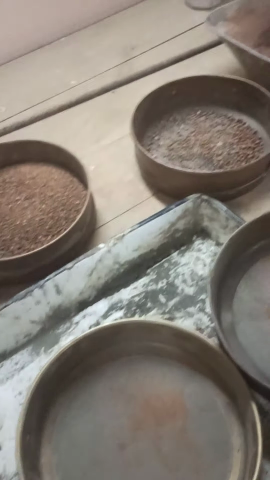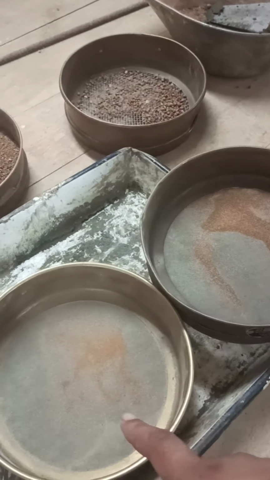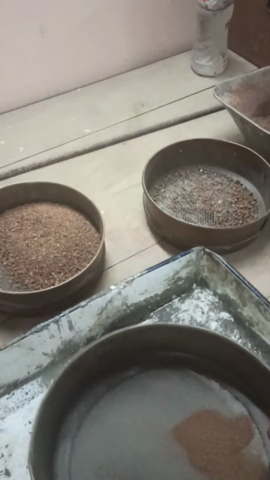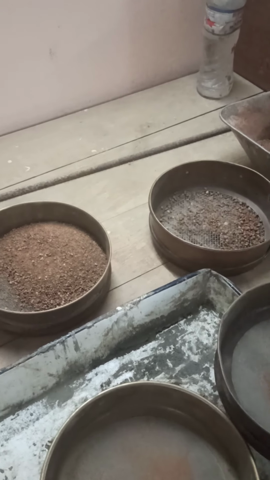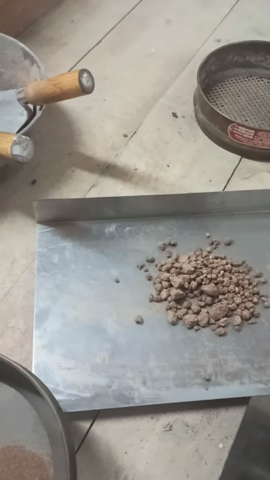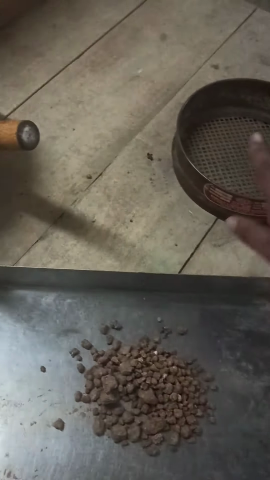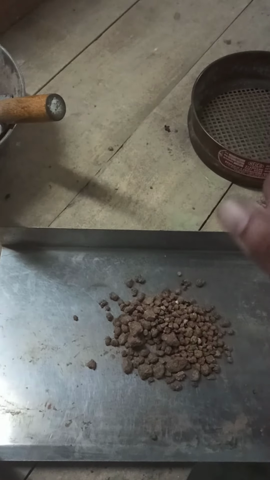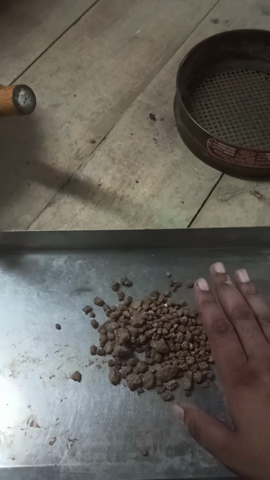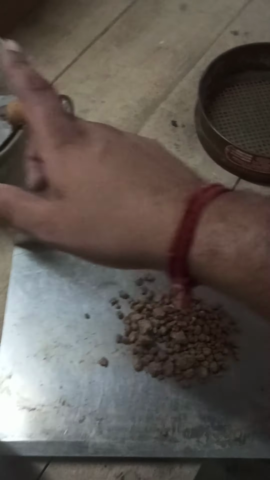You can see these two are very fine indeed, so there is not much difference. This has already been whisked properly. Anyway, we take the sample which is retained on each sieve at a time, and we'll weigh the portion which is retained on each of these sieves.